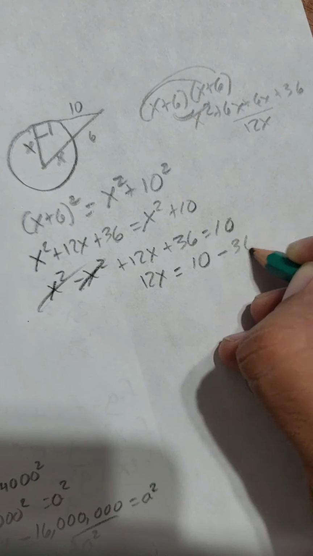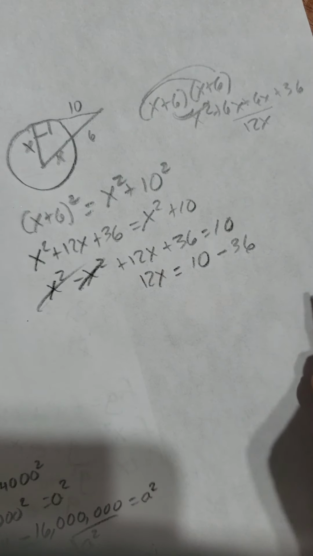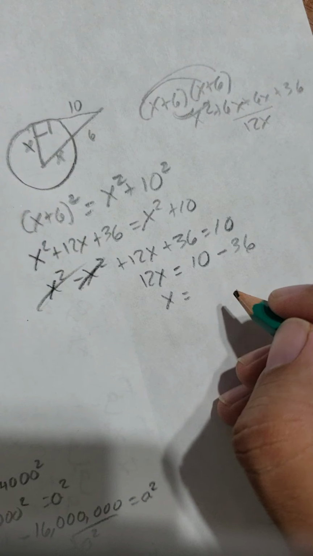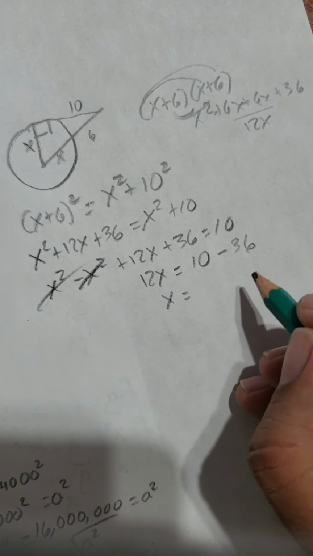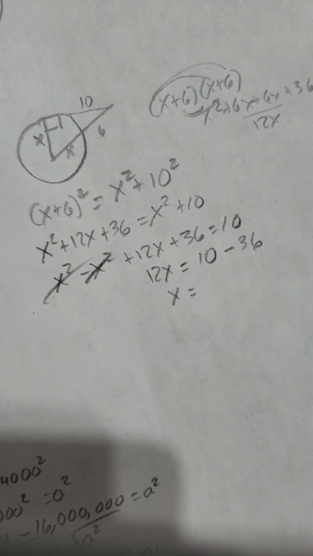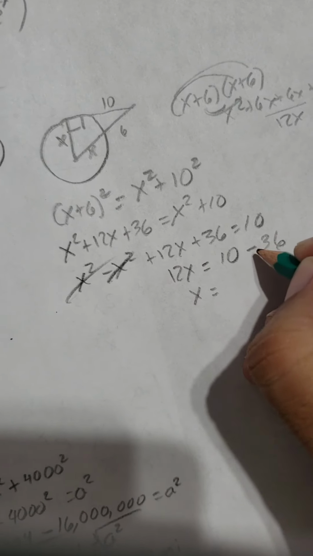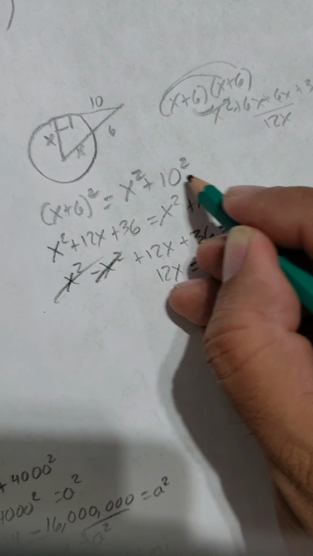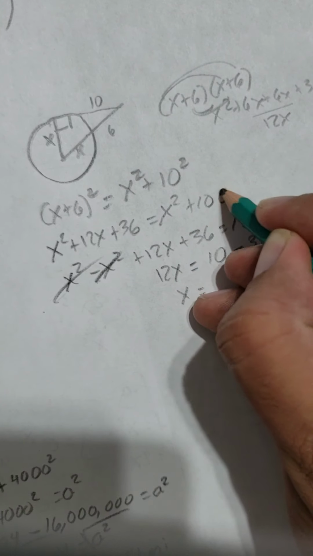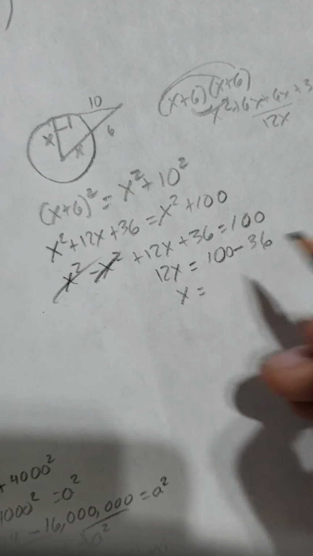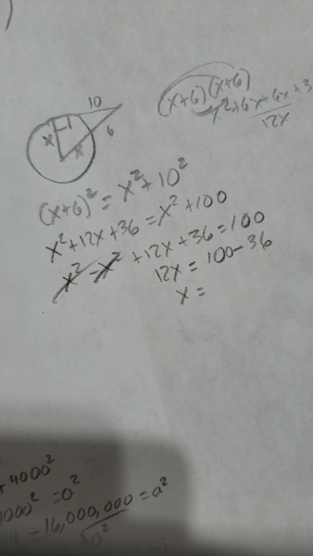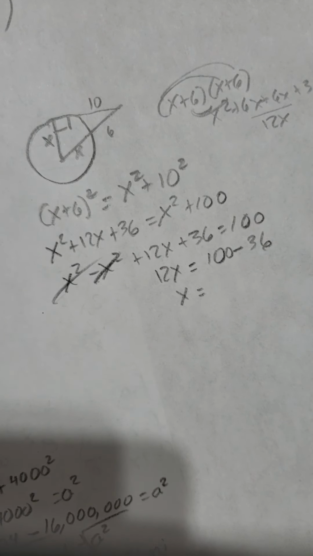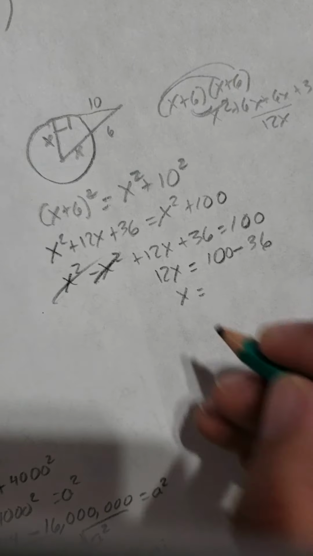minus 36 in this step, and x is equal to 10 minus 36, but mistake here, I forgot to make the second power here. 10 to the second power is 100. Now 100 minus 36, that will give us 64.